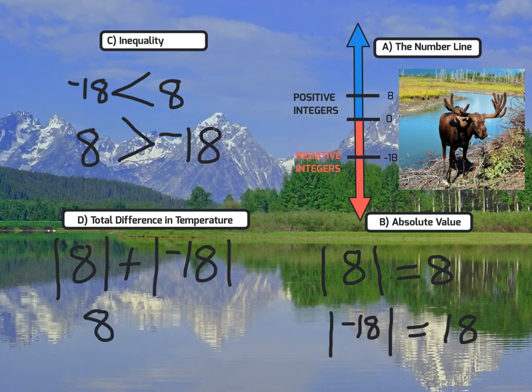So we'll write 8 plus, and the absolute value of negative 18 is 18, right? Because it's simply the distance from 0 to negative 18, right? And if we add those two together, we get a whopping 26 degrees, and this time we are talking about degrees. So the total distance, or not distance, but difference in temperature is going to be 26 degrees, and that is Celsius, so you could put a big C there.